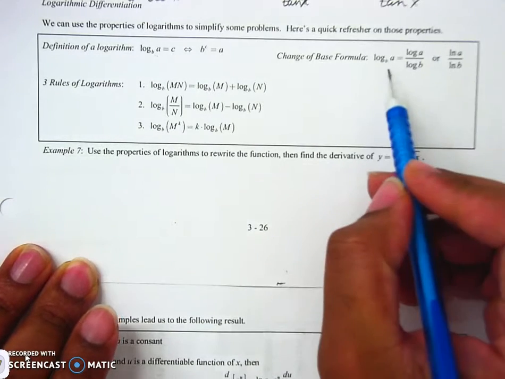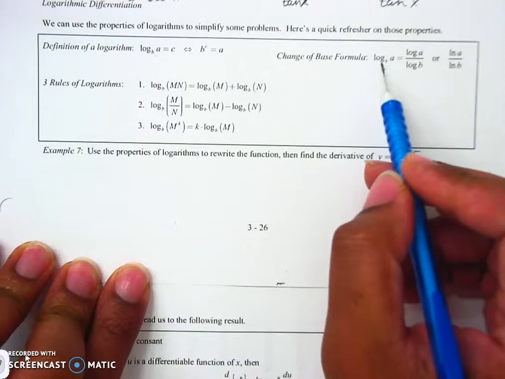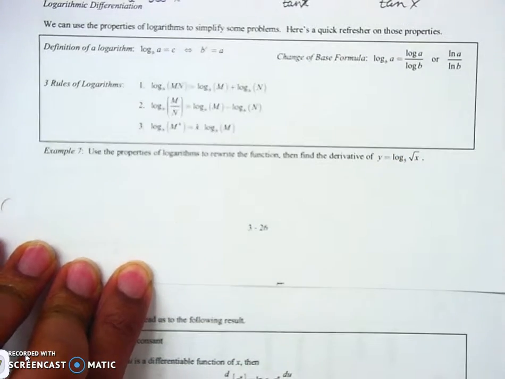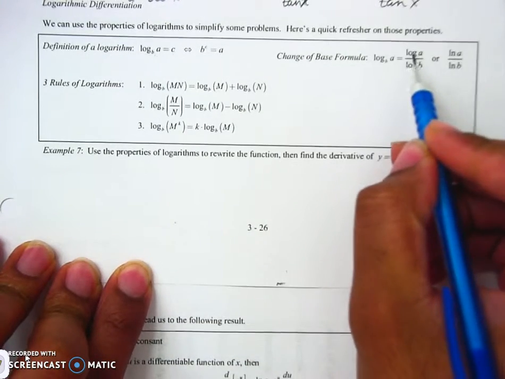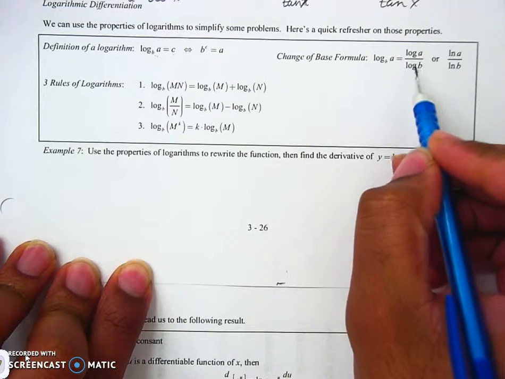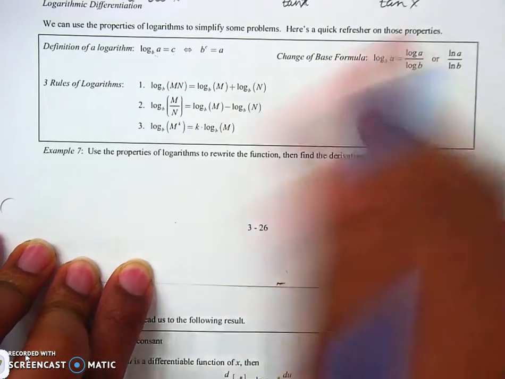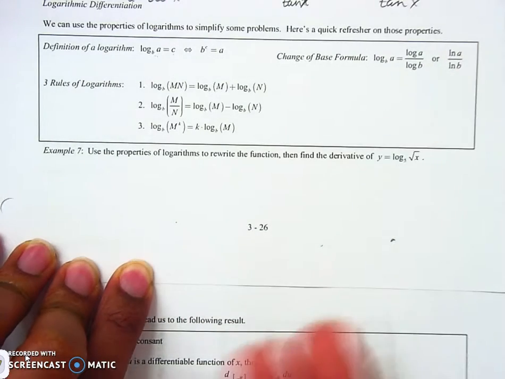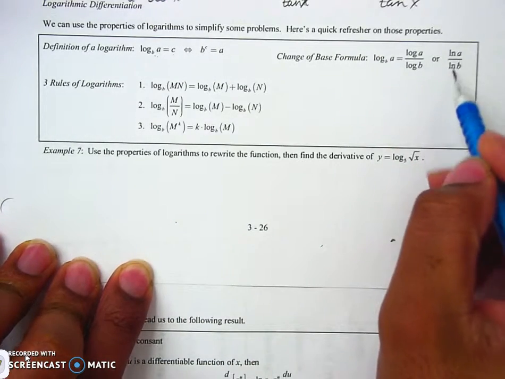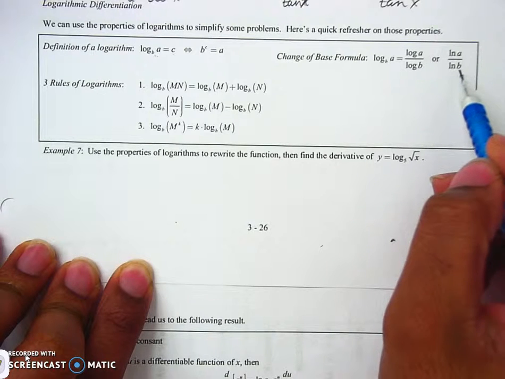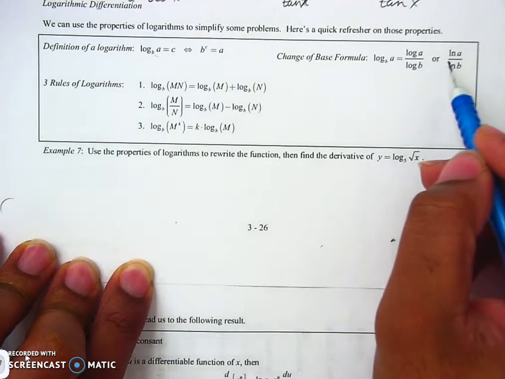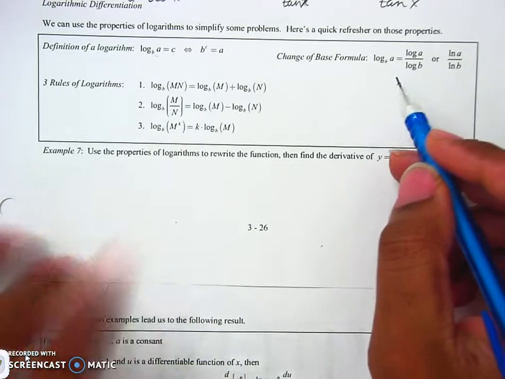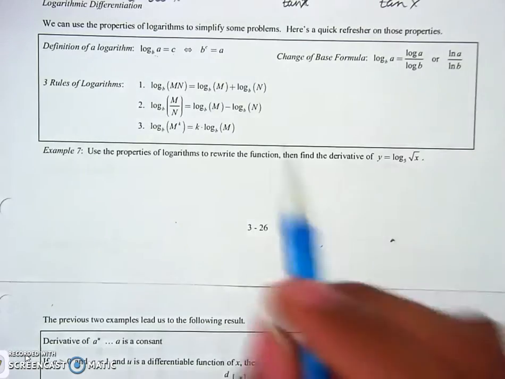You should be able to do change of base when it comes to your log. So you should be able to take log a base b and make it log a over log b, both having base 10 to make it easier. You can put that in the calculator and find the answer quicker that way because the calculator only understands base 10. Or you can do the natural log of both a and b, and you'll get the same answer.